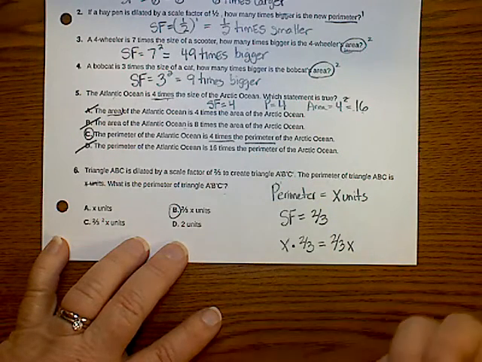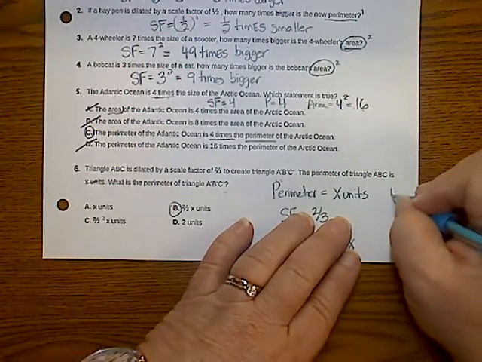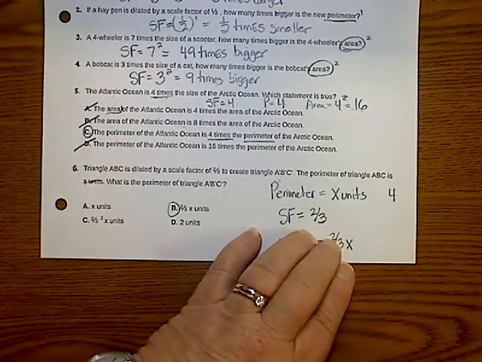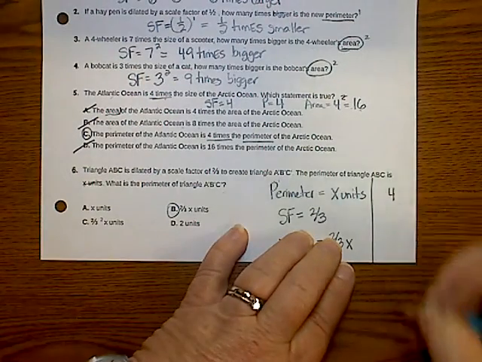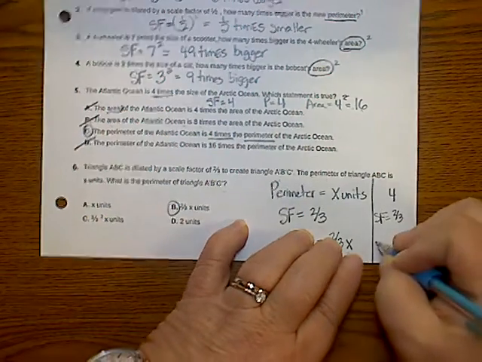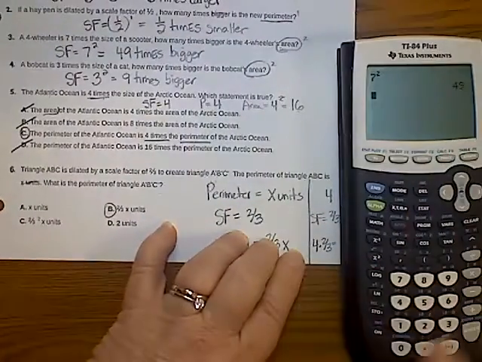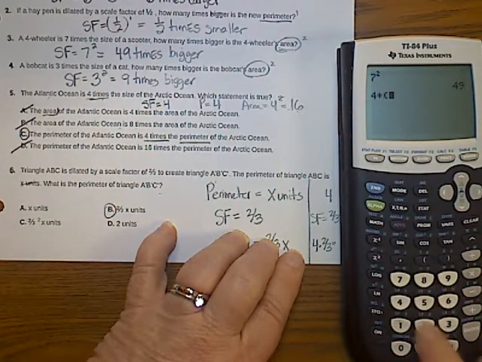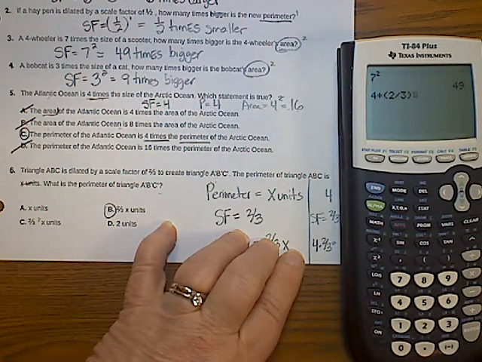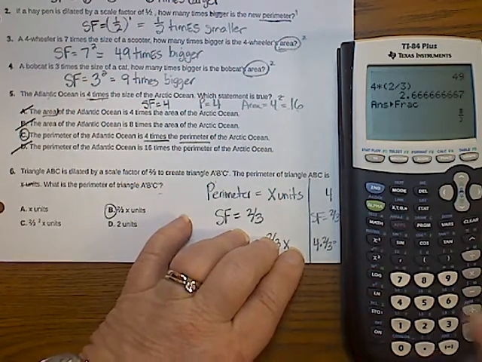Okay? If they had told us, and this is an example, what if they had told us that the perimeter was 4 and the scale factor is 2/3? Okay? With a scale factor 2/3, I would have just taken 4 times 2/3, and I would have put that in my calculator, 4 times parentheses 2 divided by 3 parentheses, and I would have gone math, enter, enter, because it's just nicer as a fraction, 8/3.